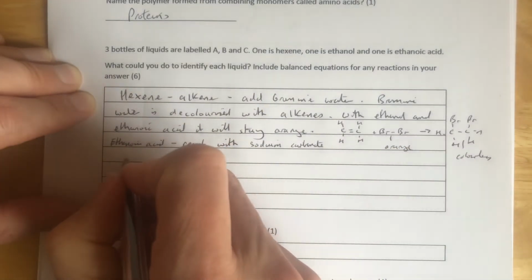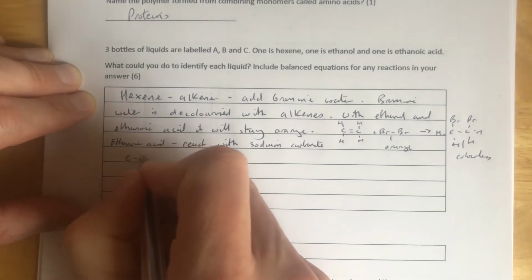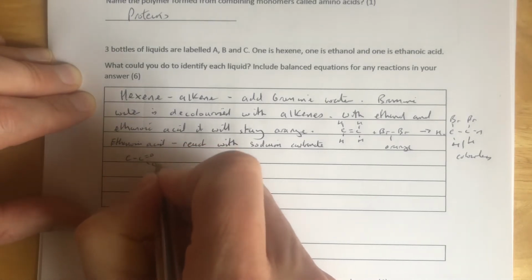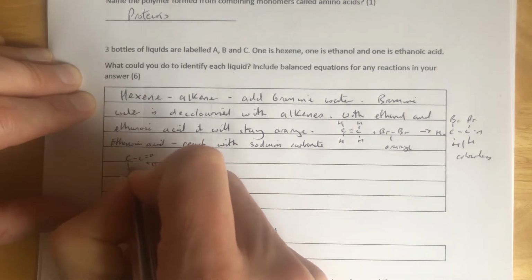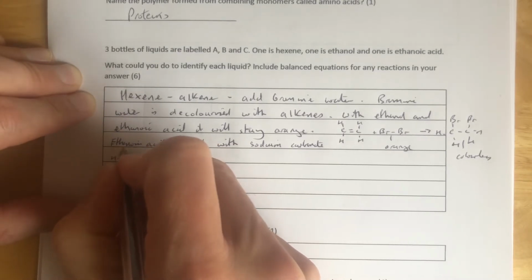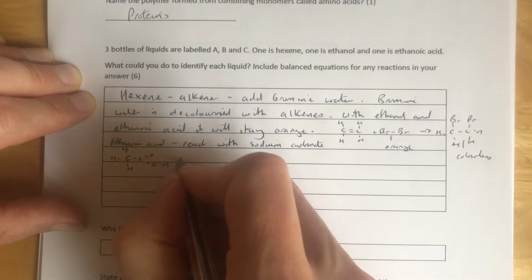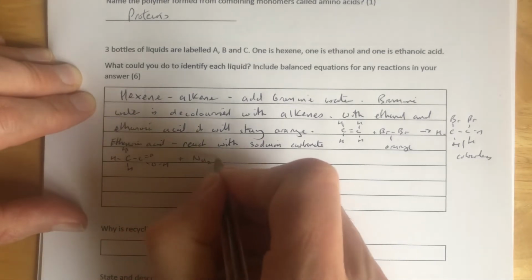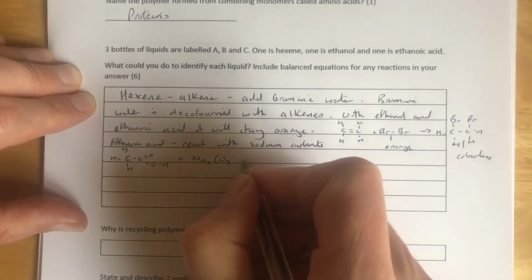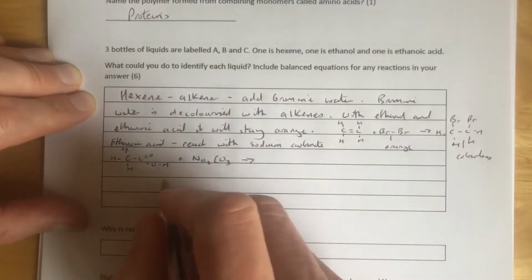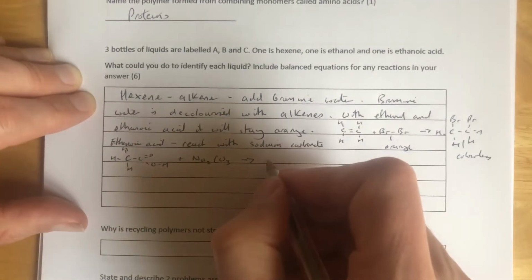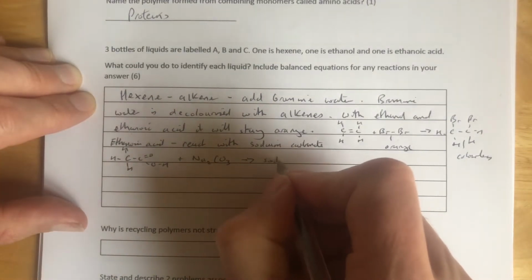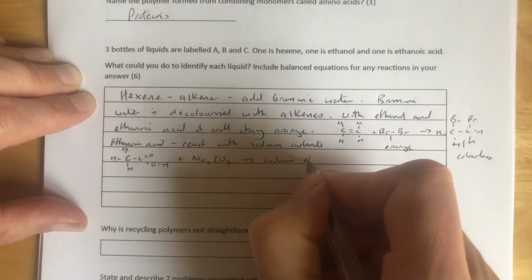Okay, so ethanoic acid is going to be C. Let's do our ethanoic acid there. I've drawn the structure, you can put the formula down if you want to. It's going to react with sodium carbonate, Na2CO3. Any carbonate will do, because acid plus metal carbonate makes salt, and this is going to make sodium ethanoate.